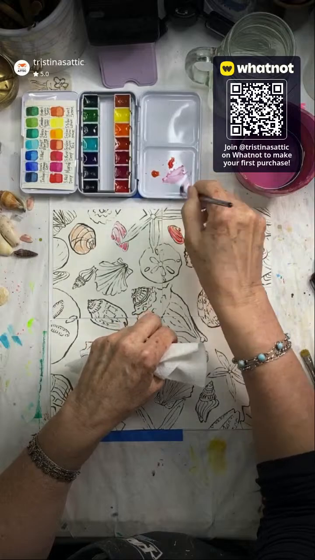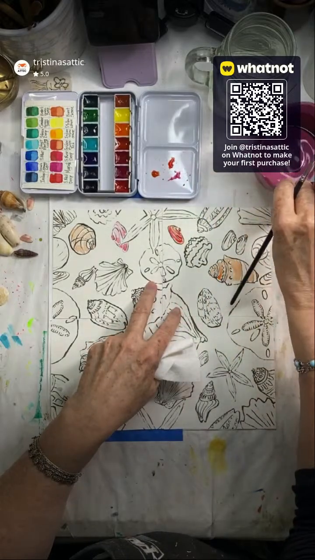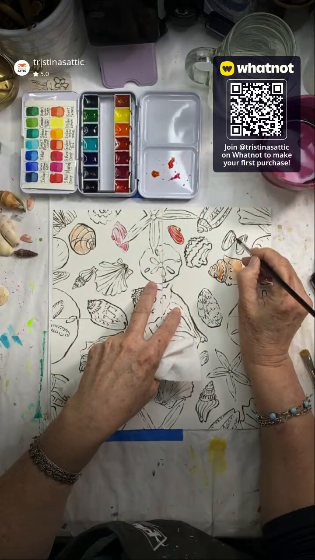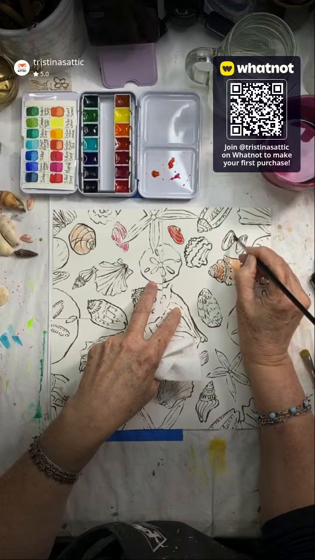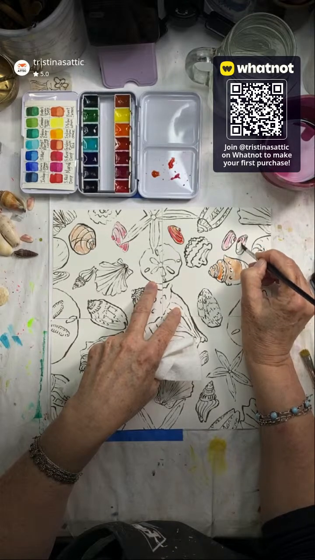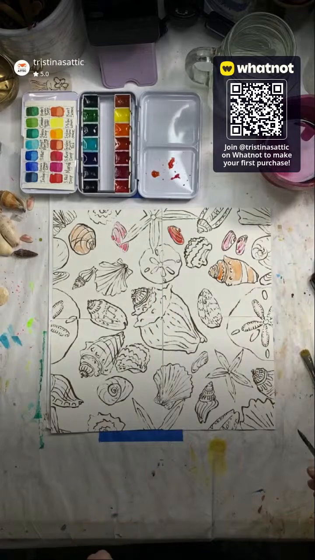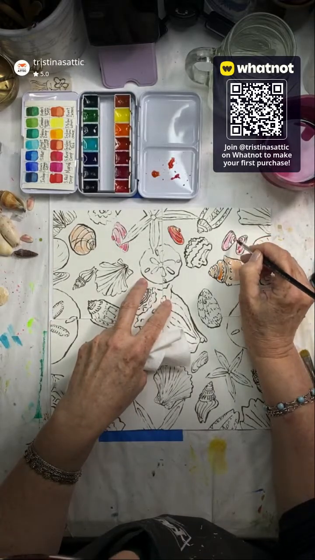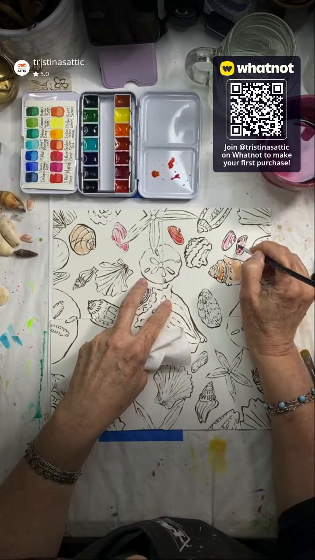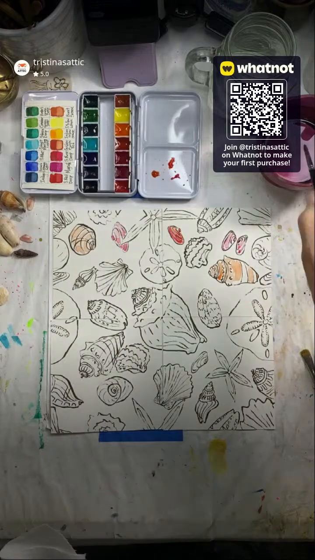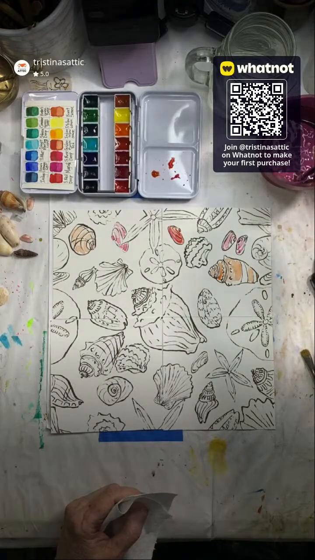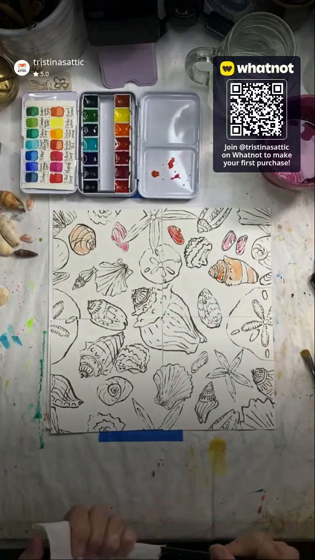Okay. There's the magenta. So now I'm going to come back over here again, and I'm just going to put a little bit right out here. You don't have to do the whole thing with the color. You can just do parts of it. There we go. Okay. So to make it a little more painterly, right?